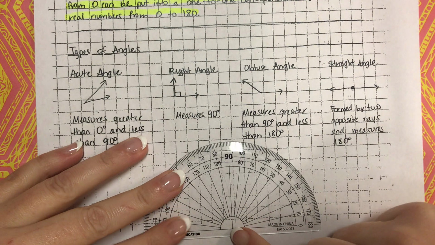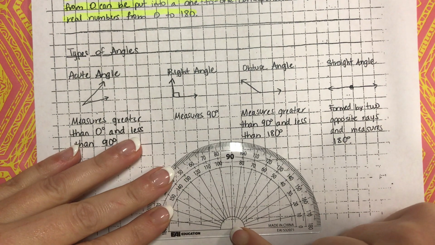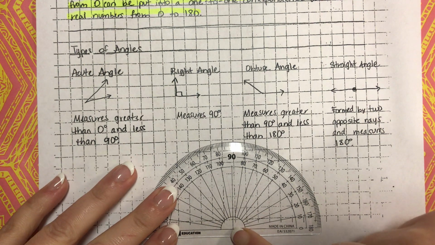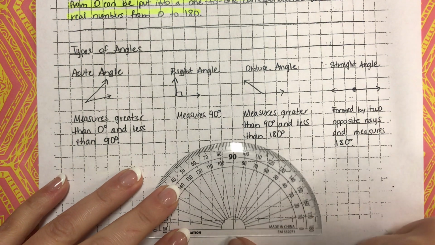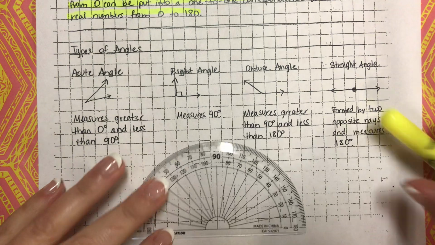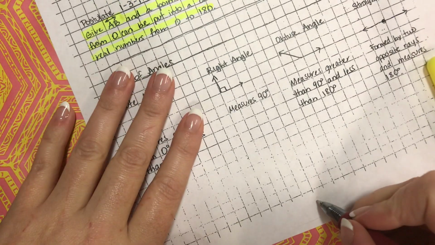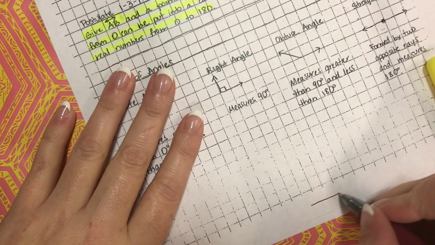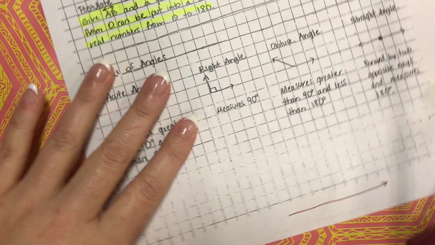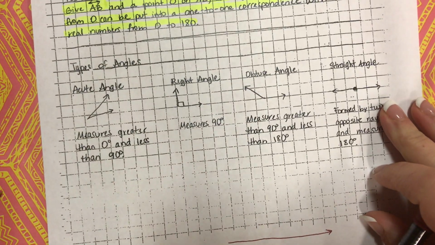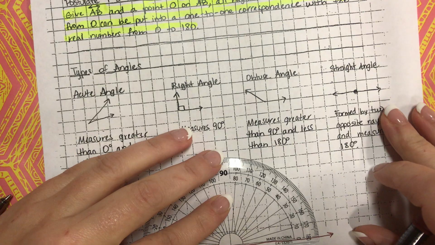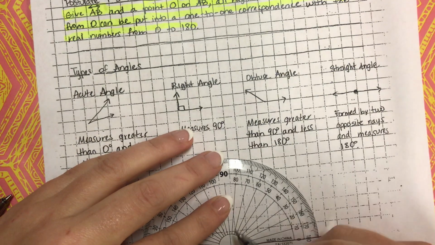If this right here is 0, and all the lines that can be drawn from here, so if I'm starting with this line right here, I'll have just a solid line like this. Okay, and I line that up, so there's my vertex.